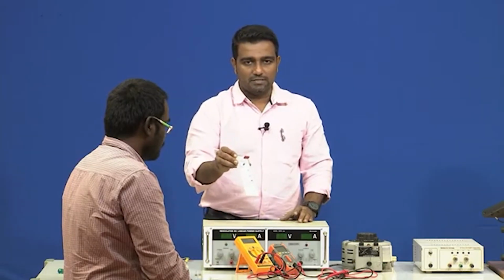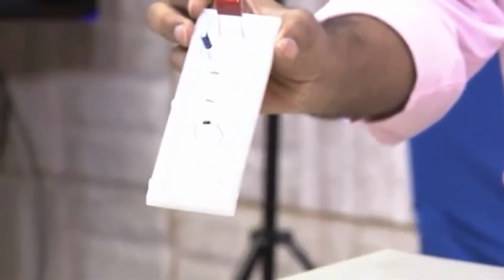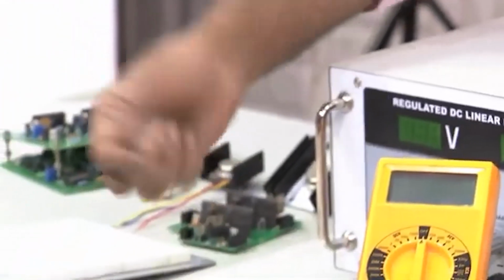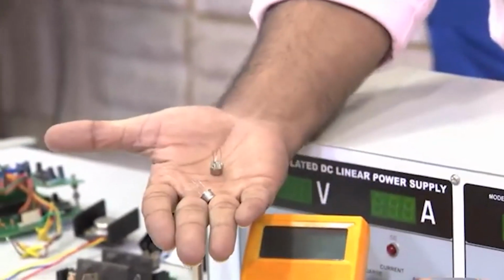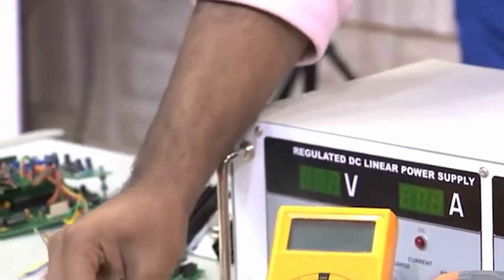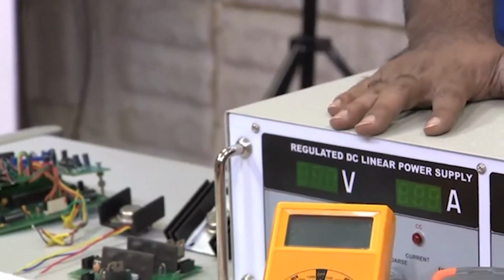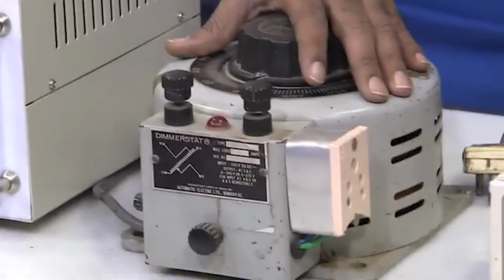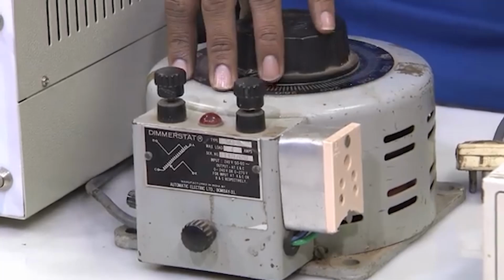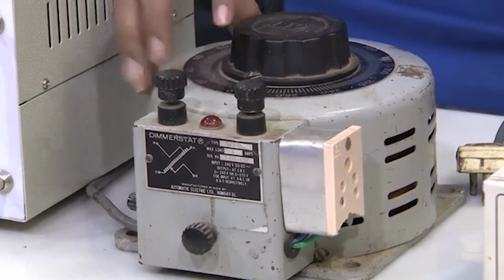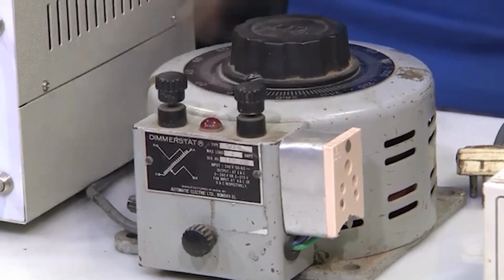discrete devices, right. Then we have seen transistors, both PNP and NPN transistors, right. Then we have seen the voltage, using the variac or varactor, and we have also seen the frequency. Now, why was it close to 49.86 something?